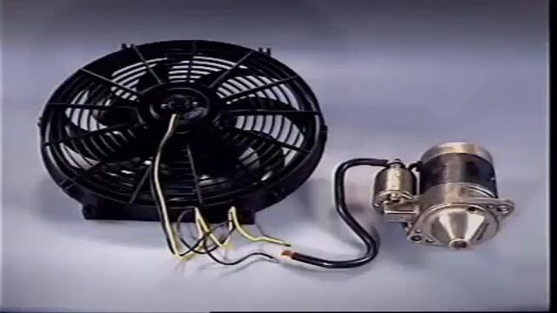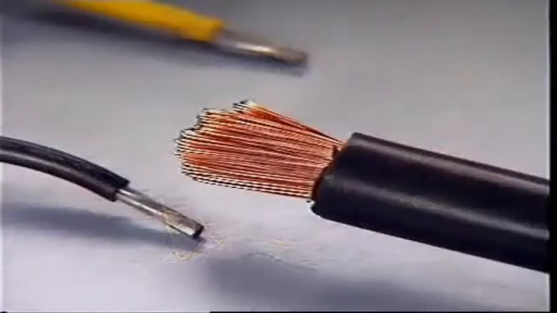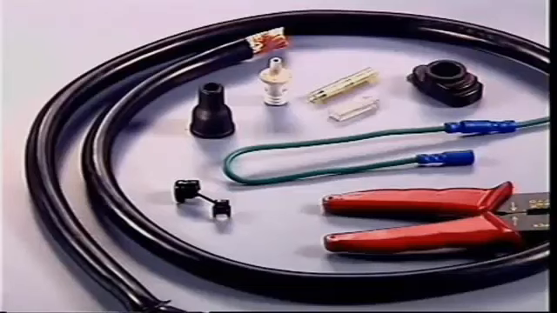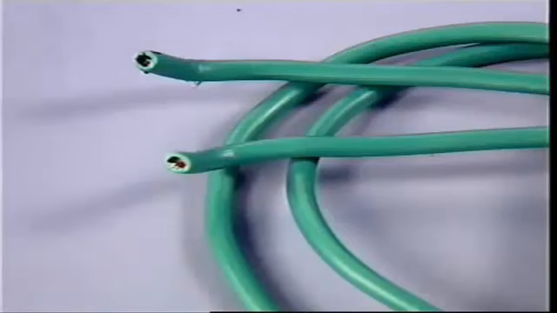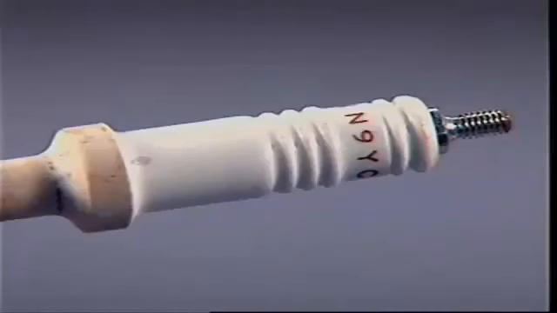The heavier the current a conductor has to carry, the heavier the gauge or thickness of the wire. Materials that don't conduct current easily are insulators. The plastic covering on a wire and the ceramic portion of a spark plug are good insulators.